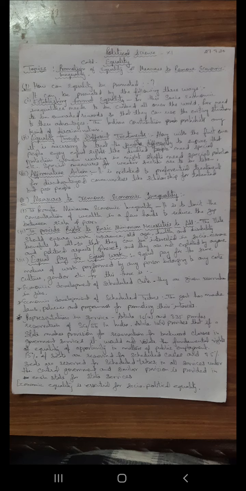So this way we see that these are the ways economic inequality is tried to be reduced by the government by making various provisions and programs, especially for scheduled tribes, scheduled castes, and other backward classes or poor sections of society.